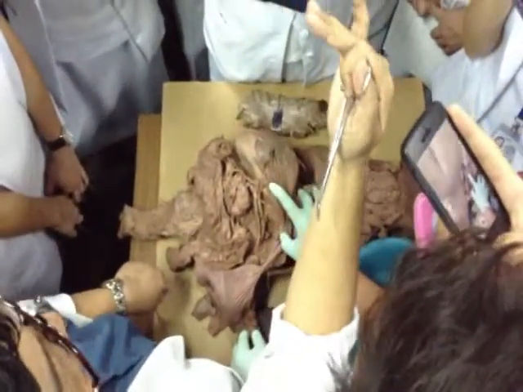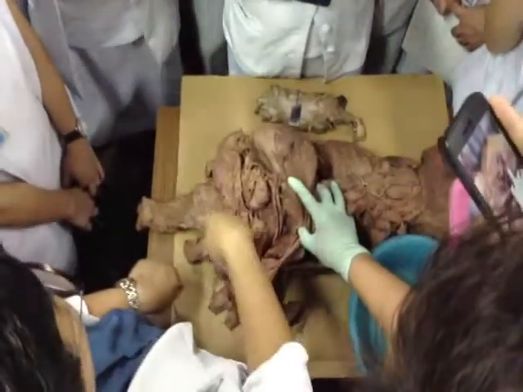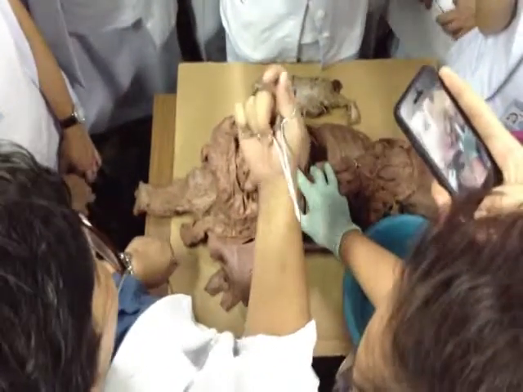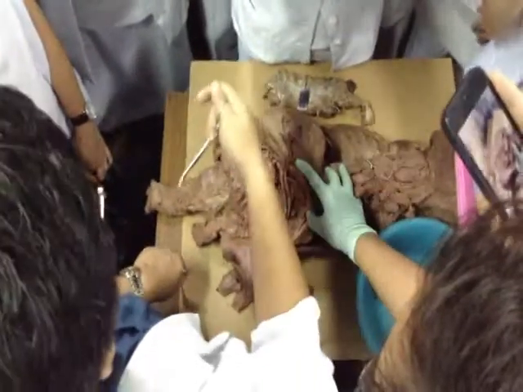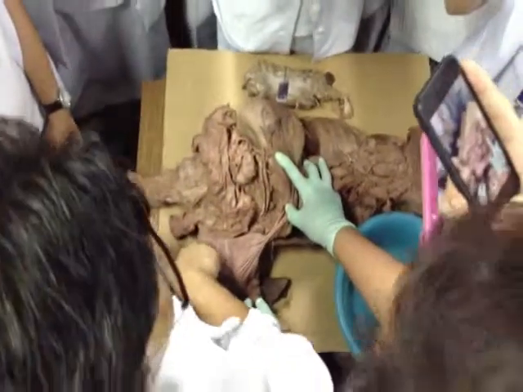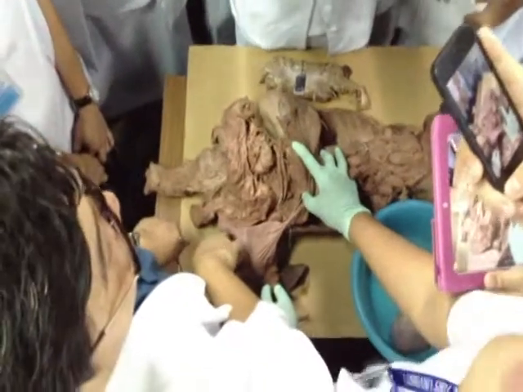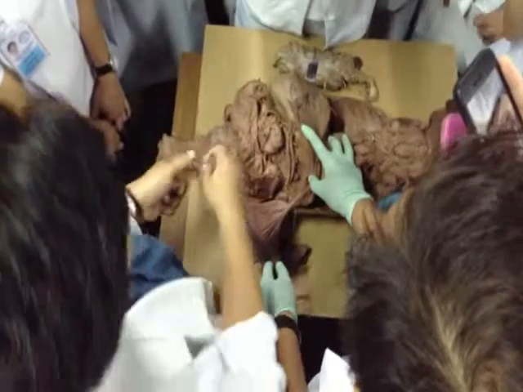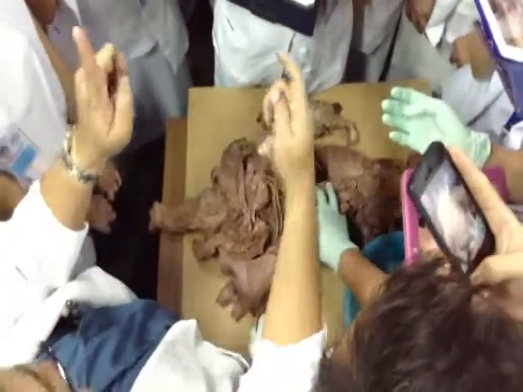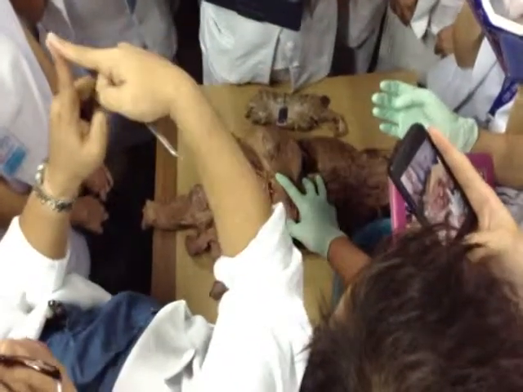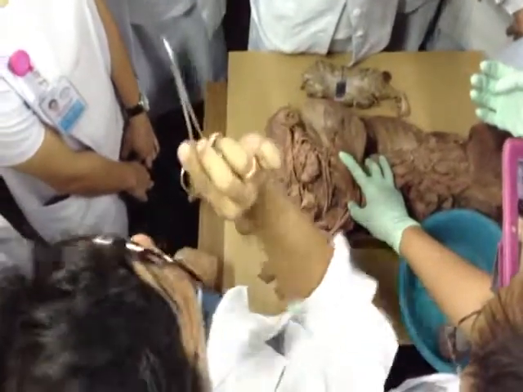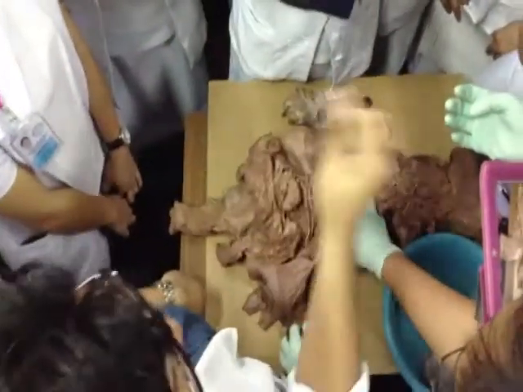So after the spleen, it will go to where? Portal vein. It becomes portal vein when it joins what vein? Superior mesenteric vein. So the superior mesenteric vein and the splenic vein will join together to become the portal vein. Then the portal vein will go to the liver. That is now the portal circulation.